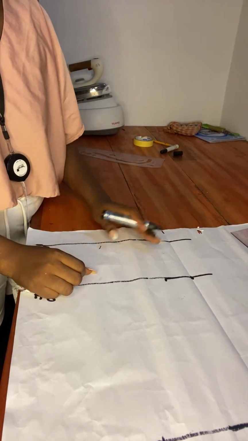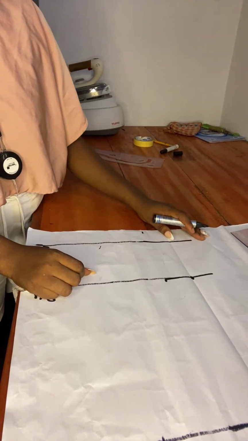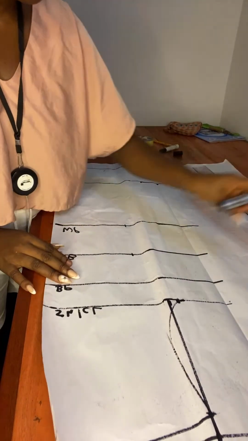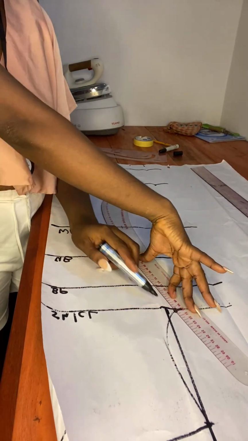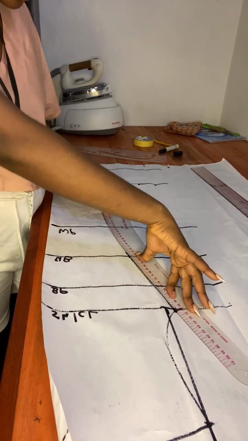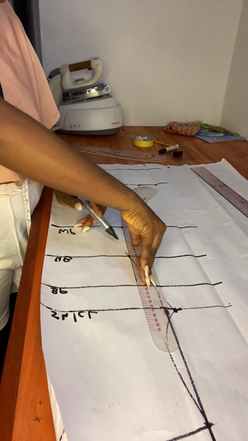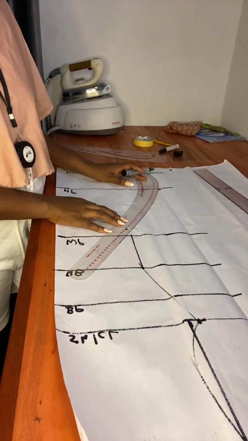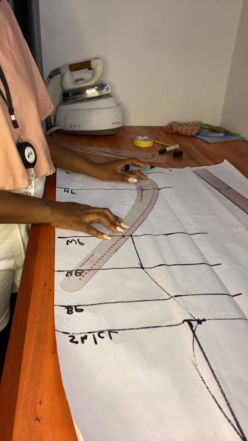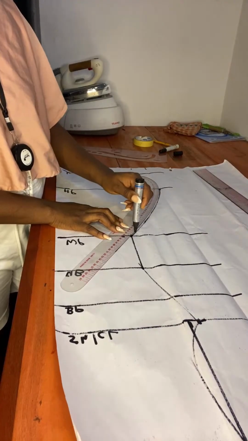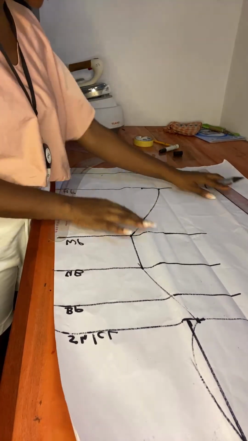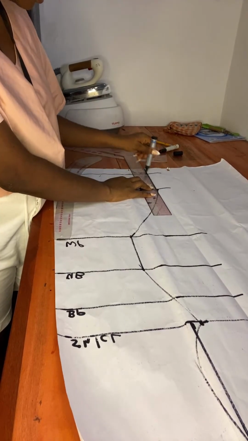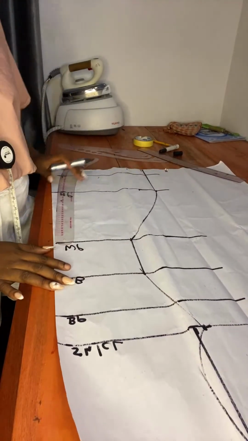You can do 1, you can do 1.5, you can do 3. Okay, so the next thing I'm going to do now, using my curved ruler, is connect all these points together, all the way to my hip. So you can see now that the hip is exaggerated. Connect like that, and then use my straight ruler to just connect this. Okay, so this is what we have.